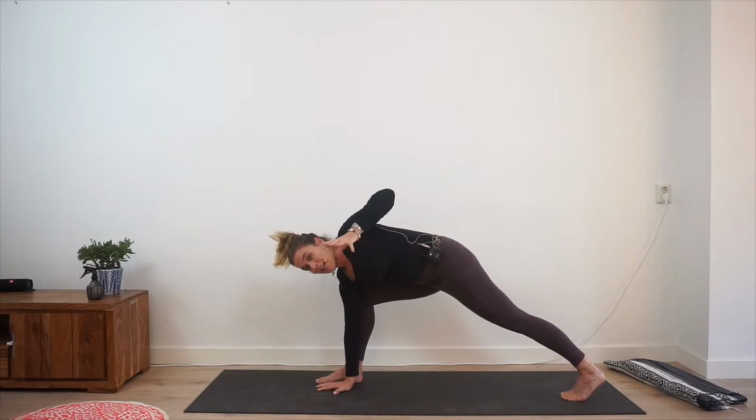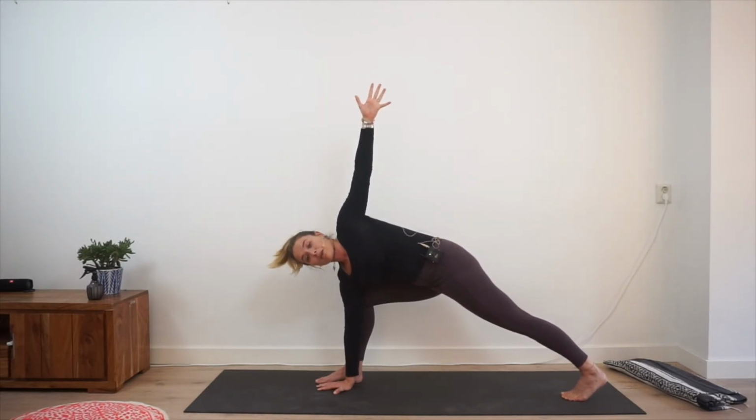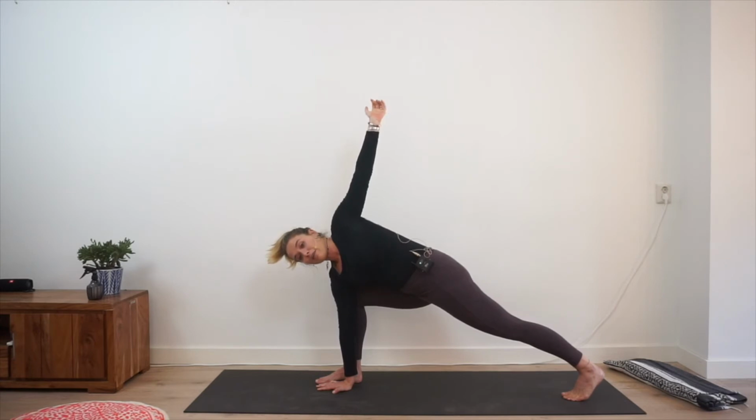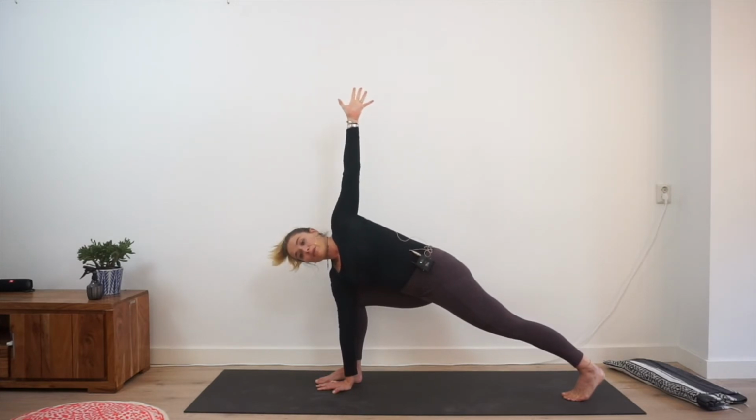And see if you can take your left hand away from the mat. Good. Reach the left arm up. So I guess this is more yogic, but we're still articulating through the spine. Beautiful. Let's take 2 more breaths here.